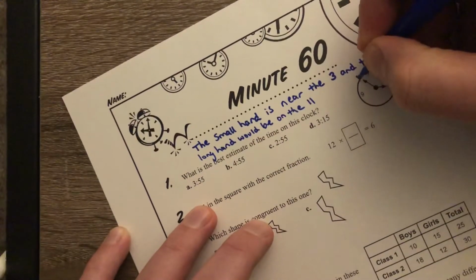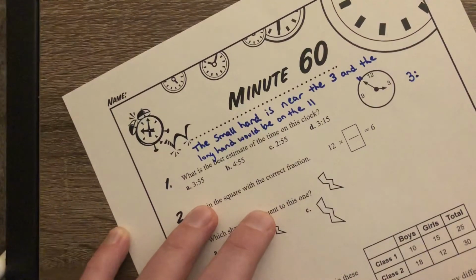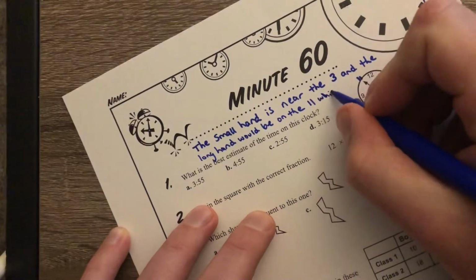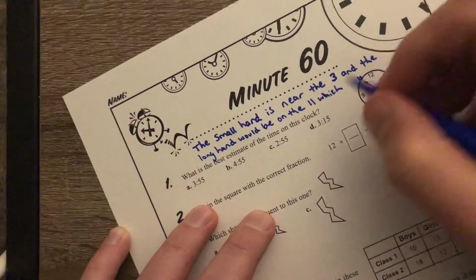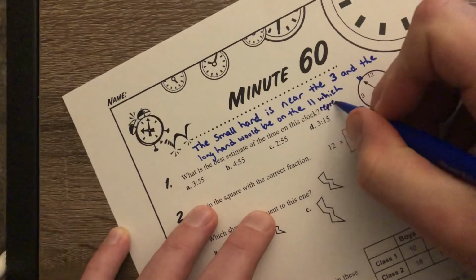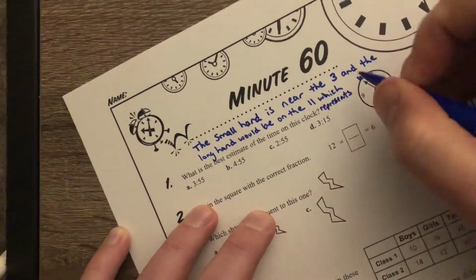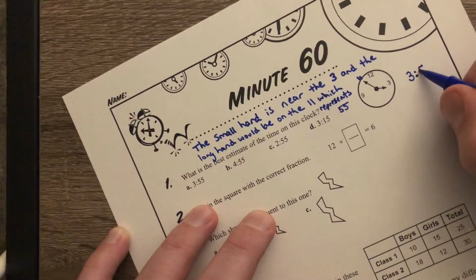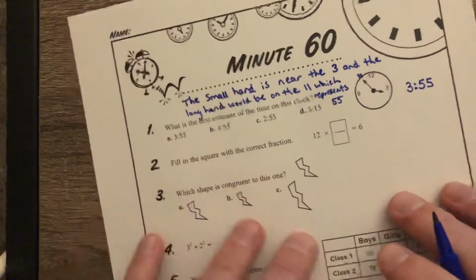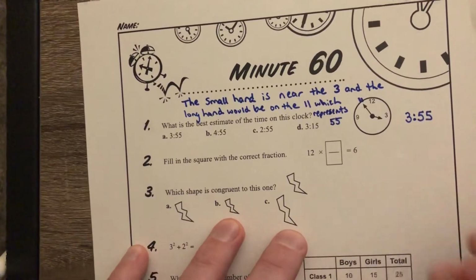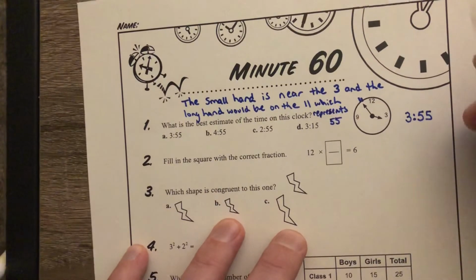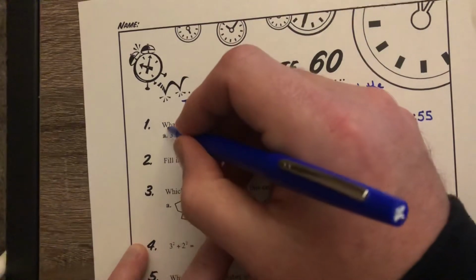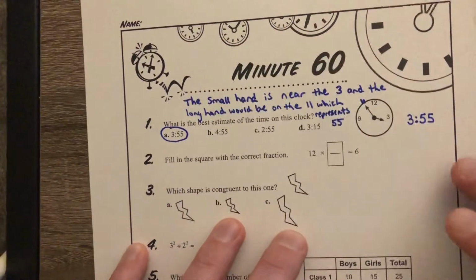There would be an 11 right here if they had all the numbers on there, which on the clock, the 11 represents 55. So that's going to be my second number. So we would say that the best estimate on the time on this clock would be 3:55, which is answer A.